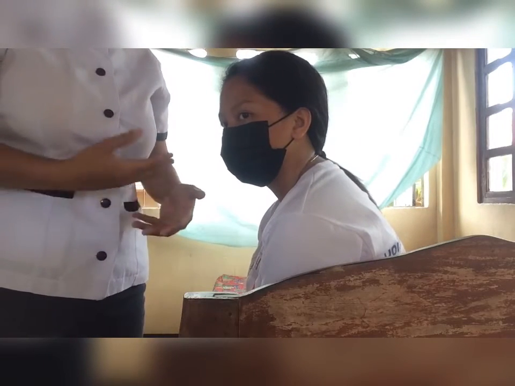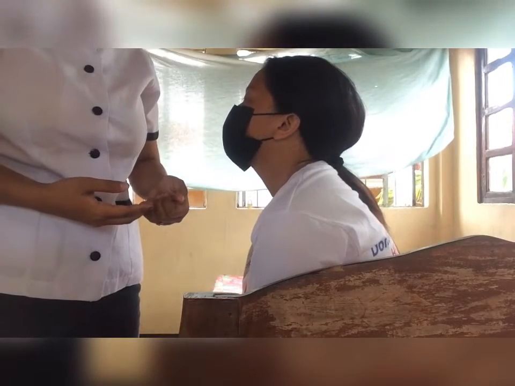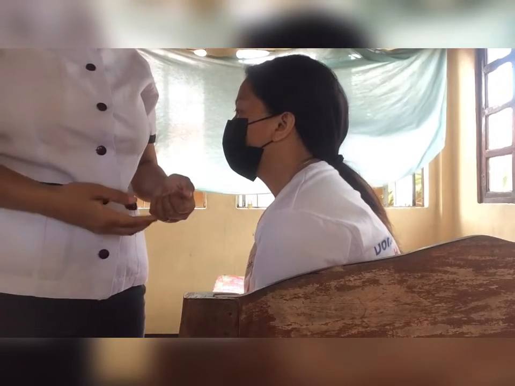Next, examine the ear canal and eardrum by using an otoscope. Position the patient's head so that you can see through the otoscope comfortably, and grasp it firmly and gently.